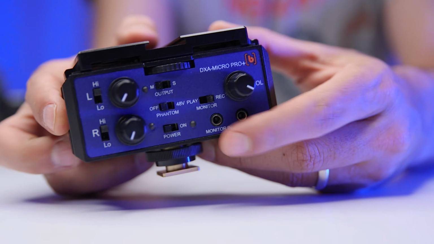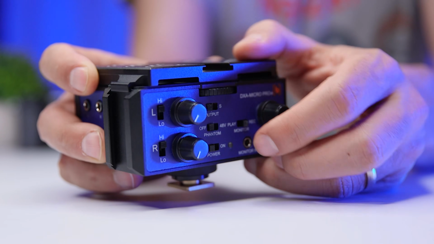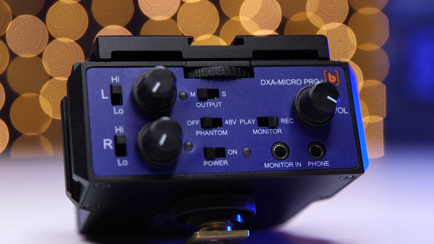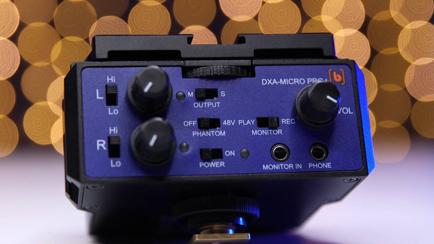Of course, you can use an external preamp like the Beachtech Micro Pro, which is amazing and gives you the ability to monitor audio with any camera, but recording straight into the camera, I'm giving the a6600 the edge.